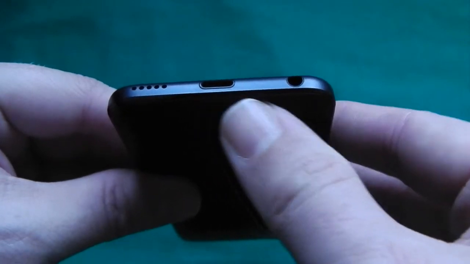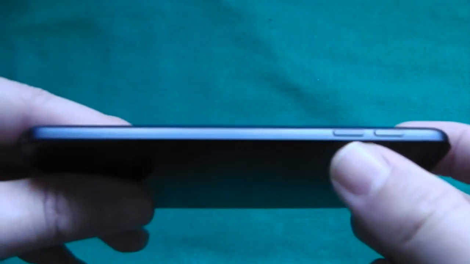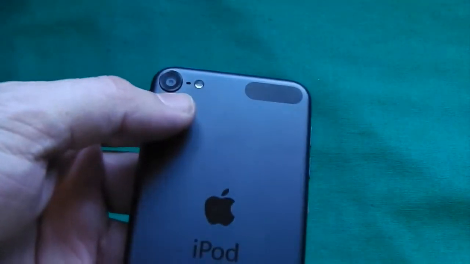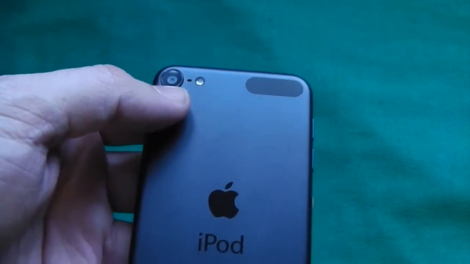Start from the bottom. You've got your speaker grill there, your lightning connector there, and the 3.5mm headphone jack. On this side we have the volume controls. On the top we have the power on button and the sleep button, and nothing on this side. On the back we have the 5 megapixel camera lens, which does 1080p HD video.